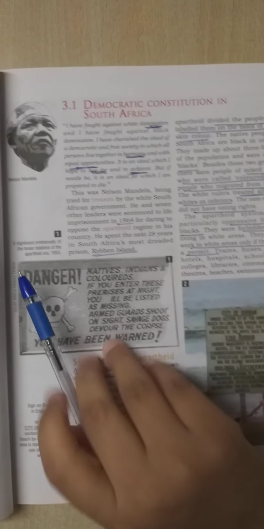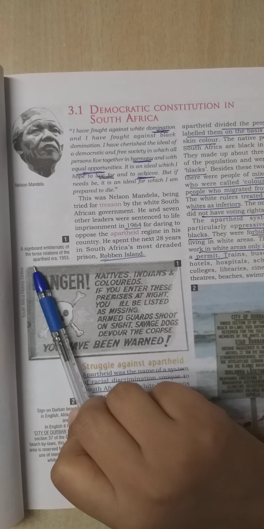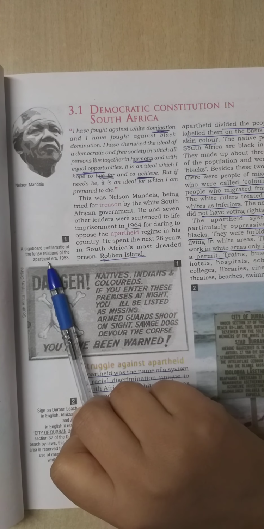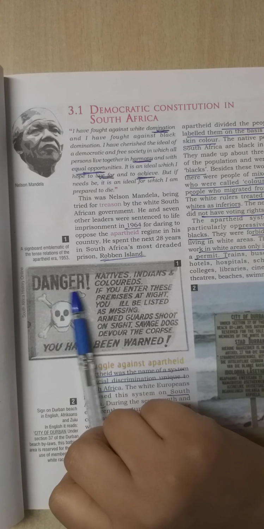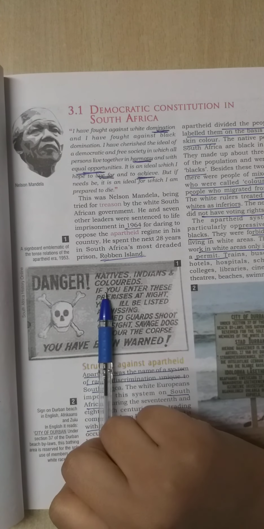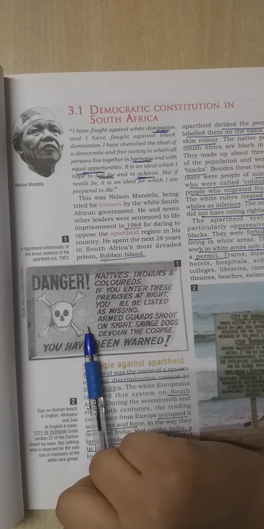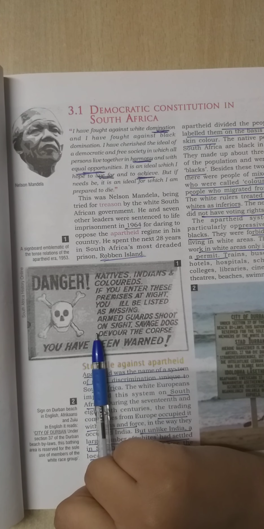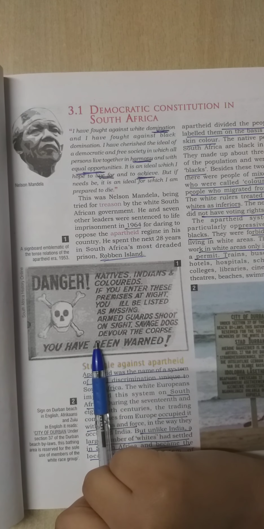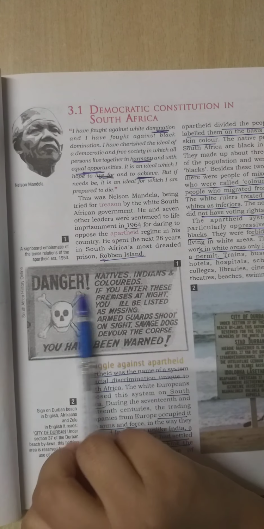Here you can see a signboard emblematic of the tense relations of the apartheid era, 1953. South African History Online. "Danger. Natives, Indians, and coloureds. If you enter these premises at night, you'll be listed as missing. Armed guards shoot on sight. Savage dogs devour the corpse. You have been warned." So see, can you read the danger sign?